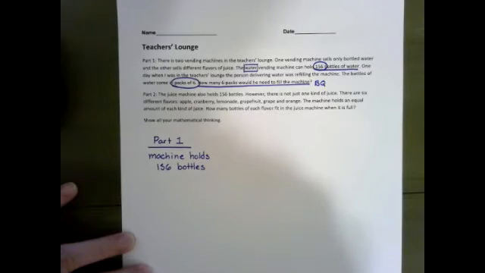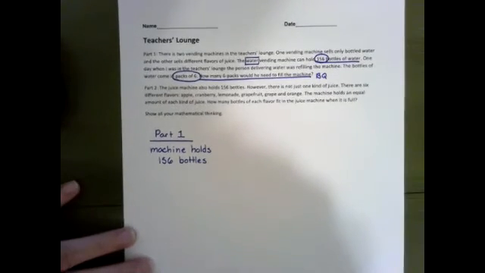Now, we can use an equation to represent this. We could draw a picture, but we're 4th graders, so let's see if we can use that equation. Go ahead and think about what equation you might want to use to solve this problem. Do you have it? All right, let's see if it matches mine.